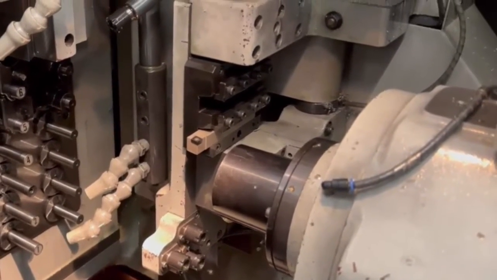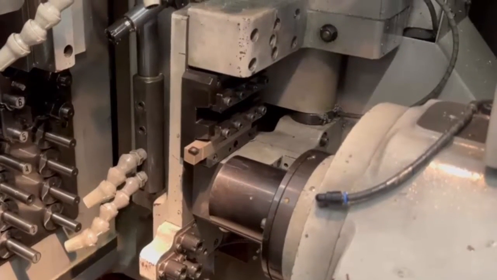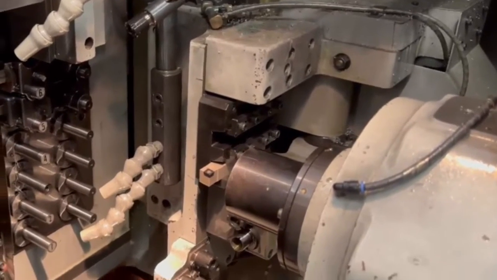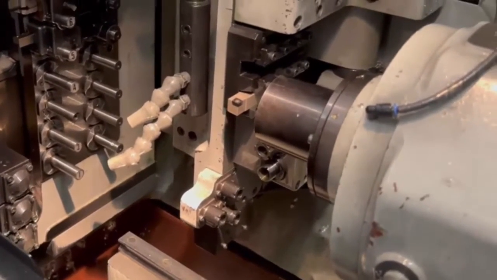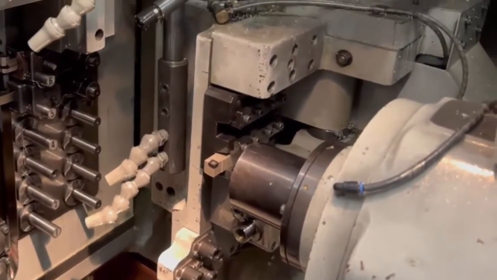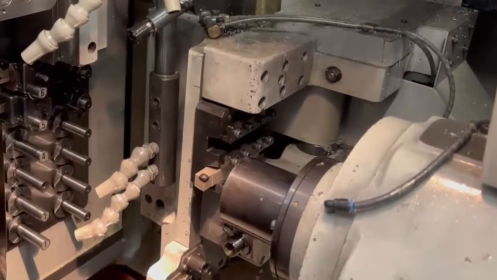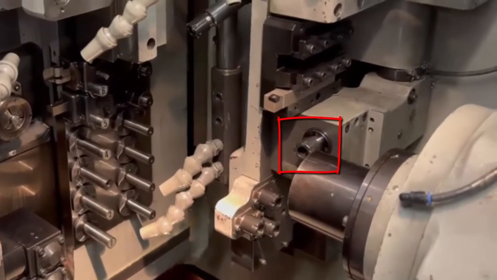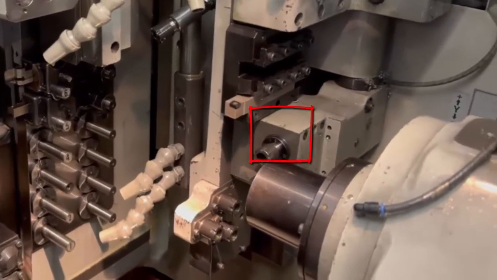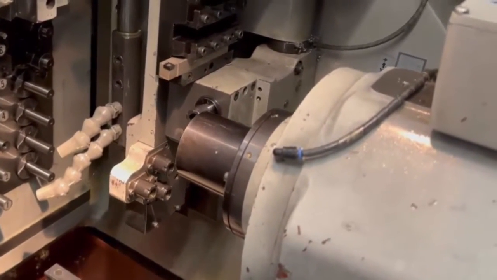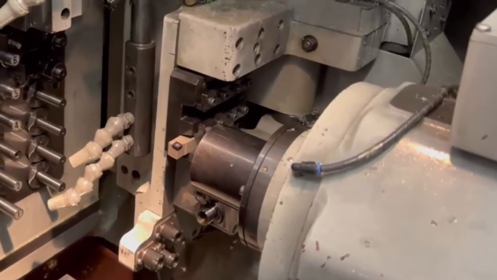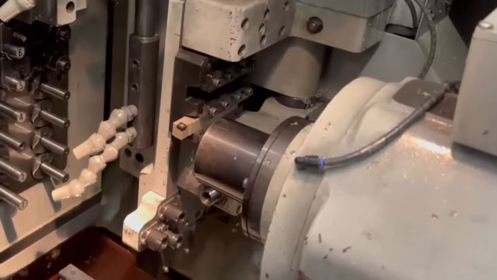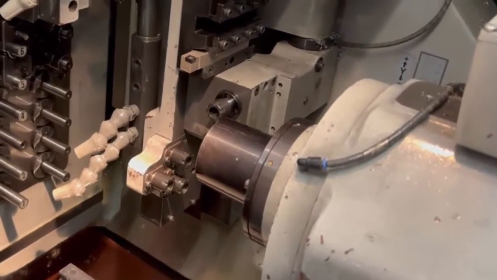If you type in tool 30 and press input, you'll get the top one. You've got 30, 31, then type in 32, and you're not actually using these, but you will see that side tool there. 33 is the next one, so type in 33, and that's the drill.